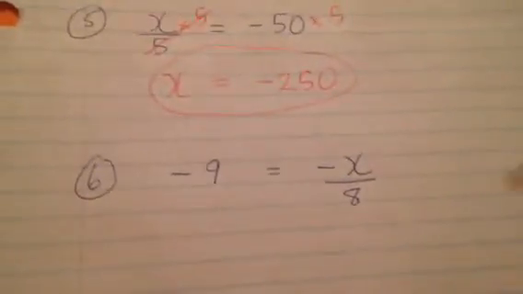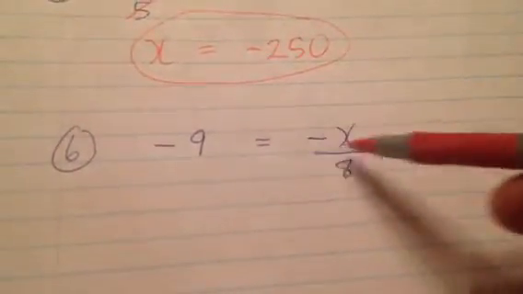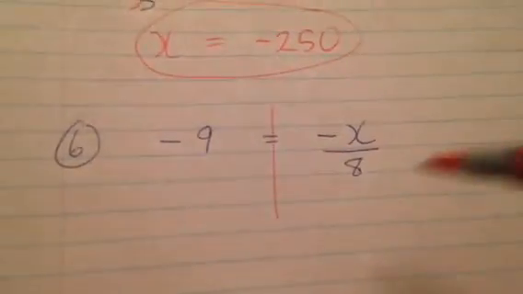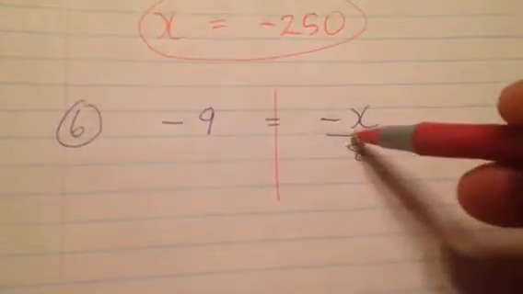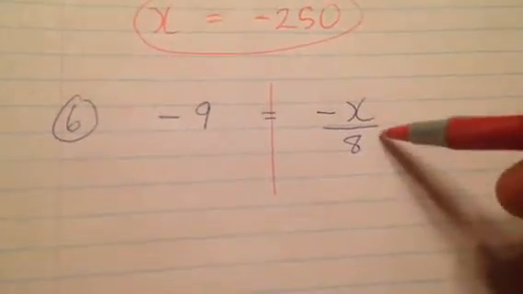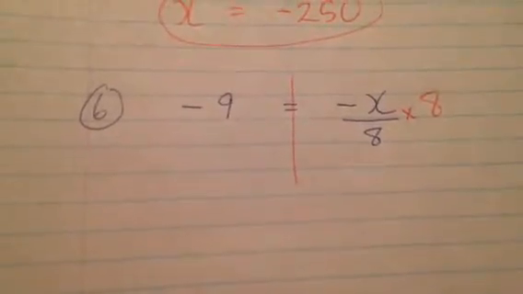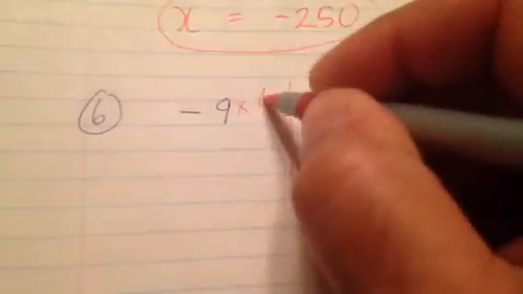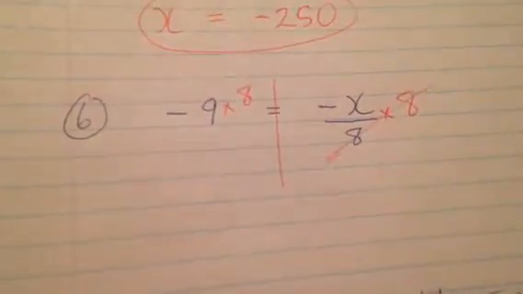Okay, and the last little equation we're going to try is -9 is equal to -x divided by 8. So here's our equal sign. I want to get this -x all by itself. I have to do the opposite of what's being done to it. It's divided by 8, so I want to multiply it by 8. And whatever I do to one side, I have to do to the other. So I multiply this by 8. And these two will cancel out, right, because they will basically equal 1.